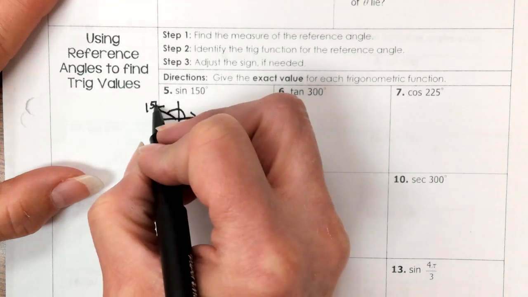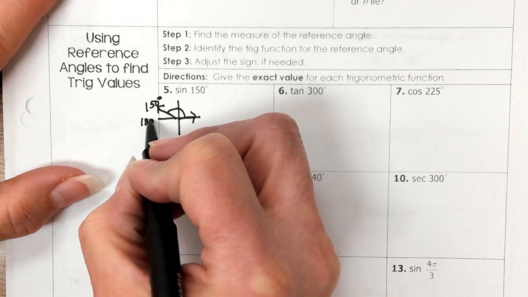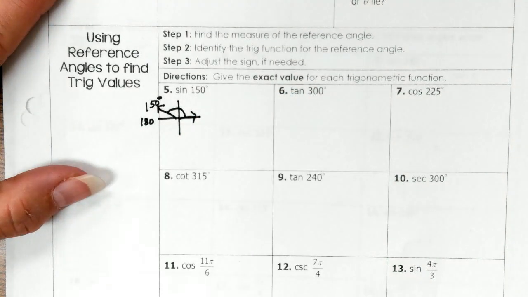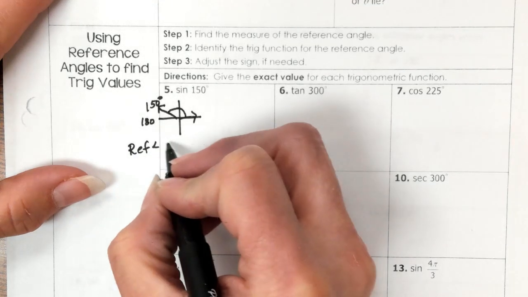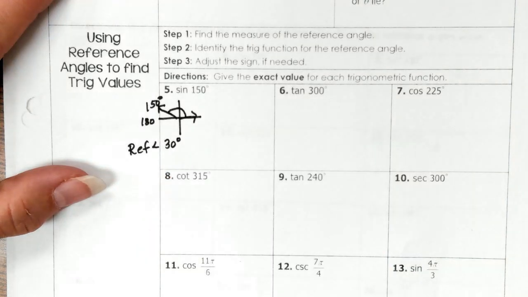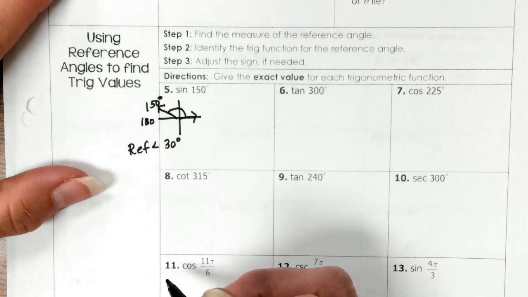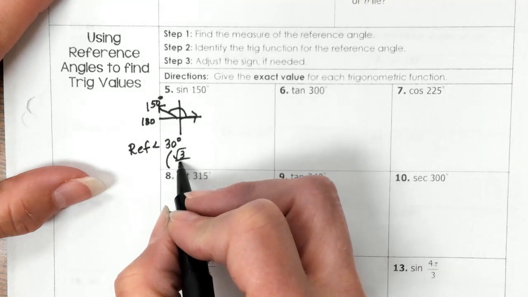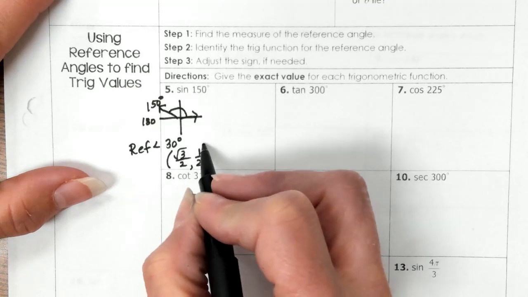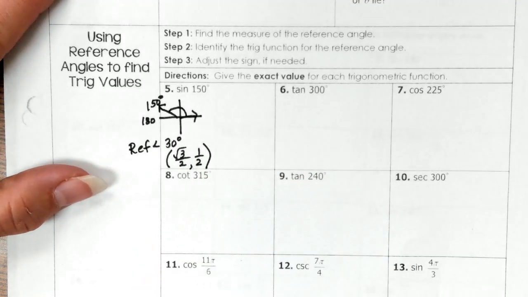And if you think about a 150, how far is it from 180? How many more degrees do I need to go to get to 180? 30 more degrees. Well, 30 is what they call your reference angle. And it is going to use the same answers as the reference angle. So we should now know that it is the radical 3 over 2 and then 1/2. This is the 30 answers.